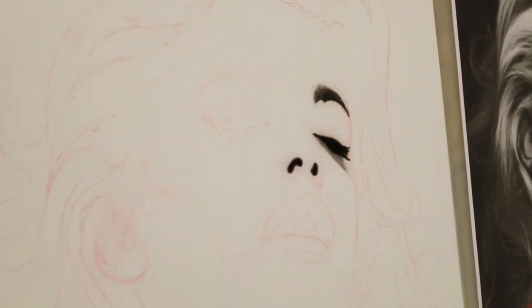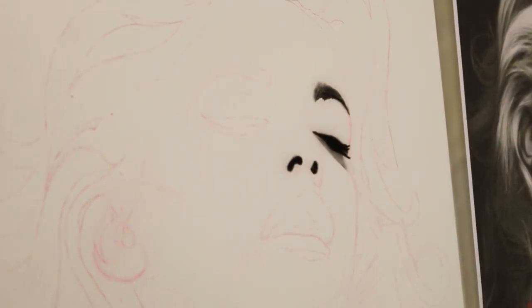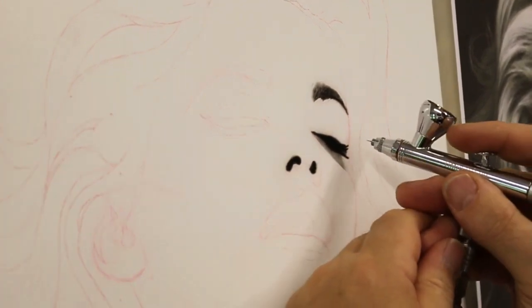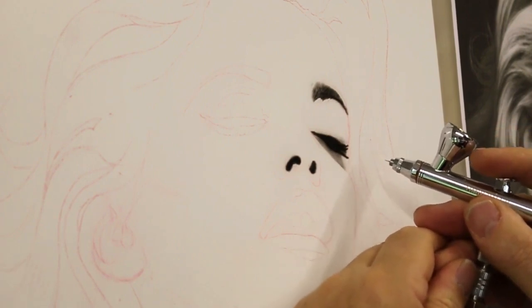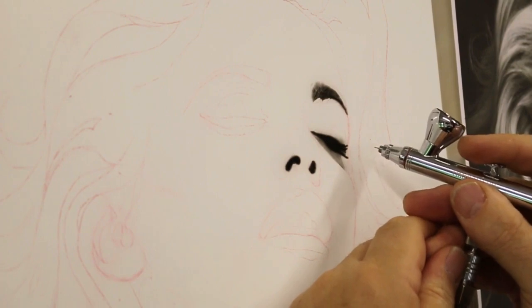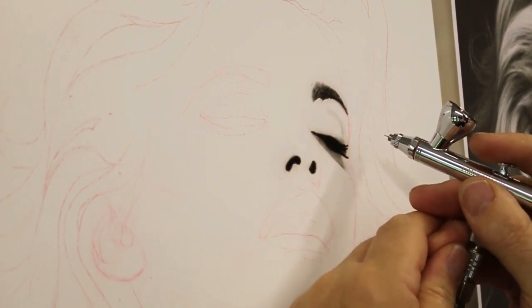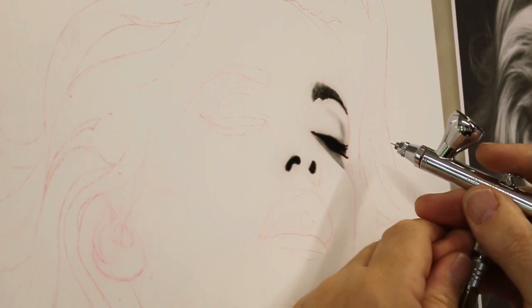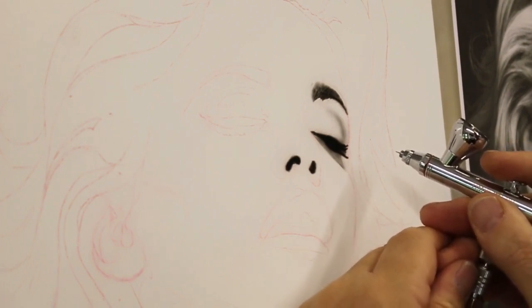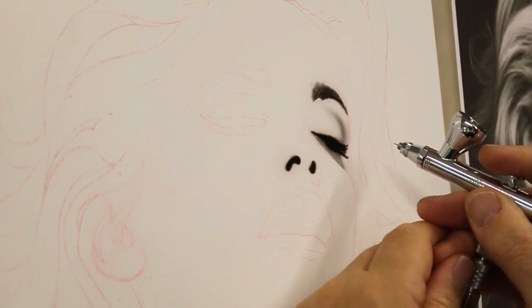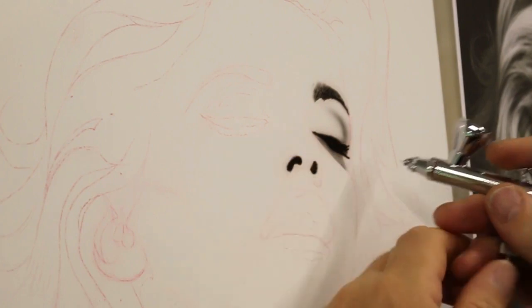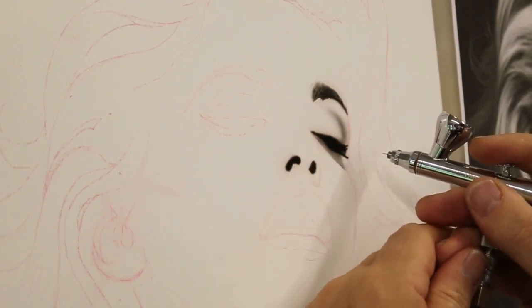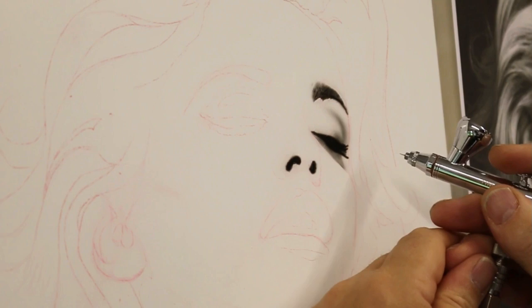There we go. Okay, so let's start bringing in some of the shadow that runs from the top of the eye. I'm going to build it up very gradually and then it curves out. So you want to keep this distance. I'm about 3 inches away and I'm just shading ever so lightly.